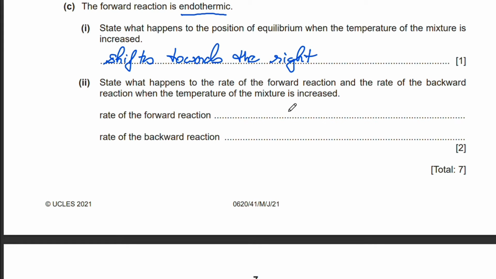Now state what happens to the rate of forward reaction and the rate of backward reaction when the temperature of the mixture is increased. Now see, when the temperature is increased, it's an endothermic reaction, meaning it is already taking in more heat. So the rate of forward reaction will increase. Now what will happen to the backward reaction? When the temperature is increased, the molecules are colliding at a faster rate. So that reaction will also increase. Now this is the interesting part. So what you will write: the rate of forward reaction will be faster, and even the rate of backward reaction will also be faster.